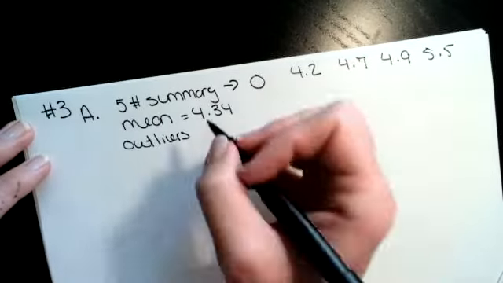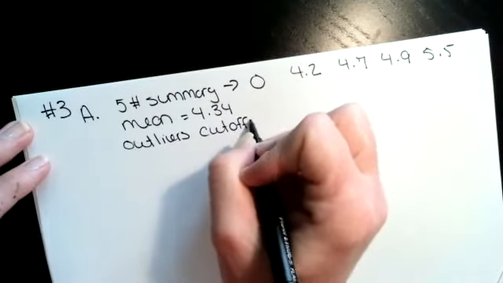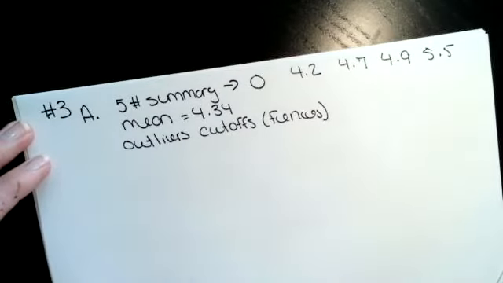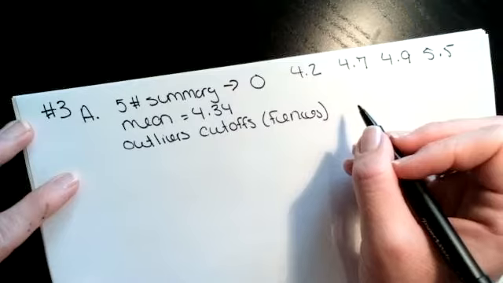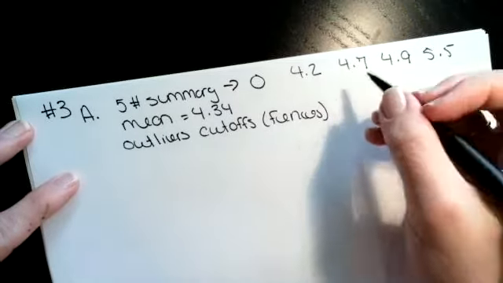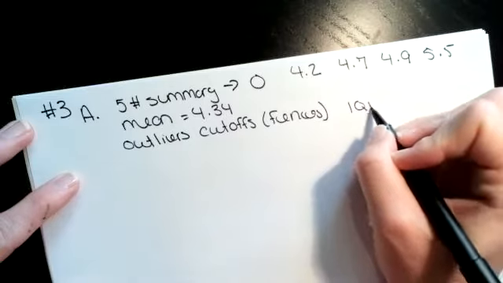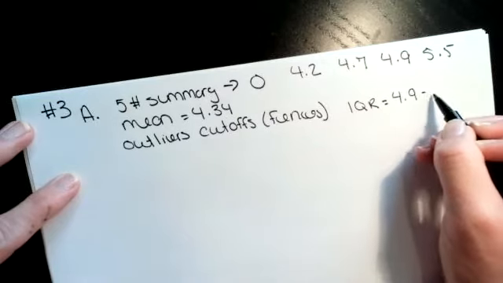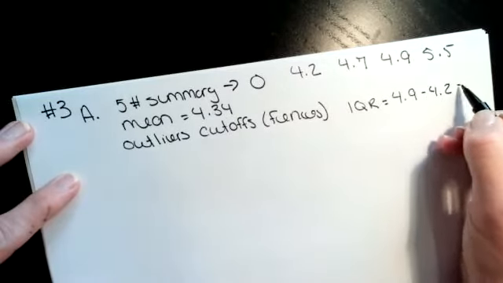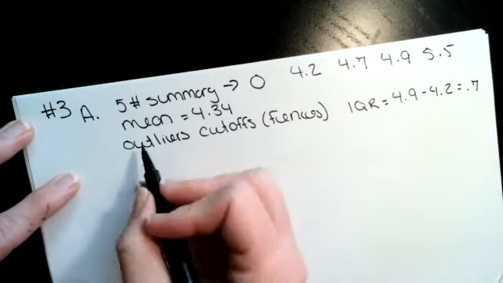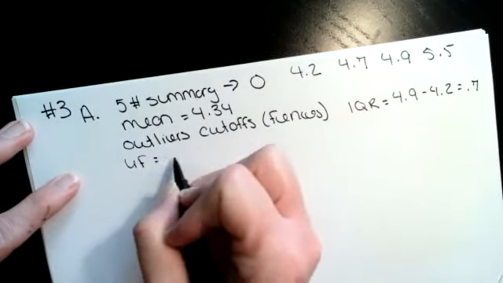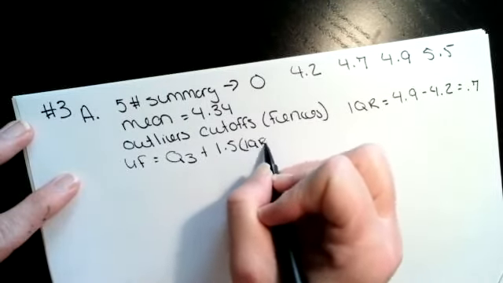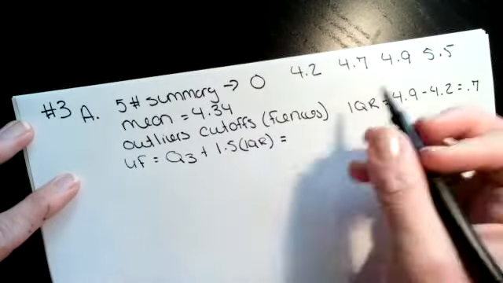So the outlier cutoffs are going to be my fences, right? For this, the first thing I need to look at is the IQR, so I can use that. So I'm going to just start with IQR. Remember, IQR is quartile 3 minus quartile 1, which leaves me with 0.7. My upper fence is going to be quartile 3 plus 1.5 times the IQR.